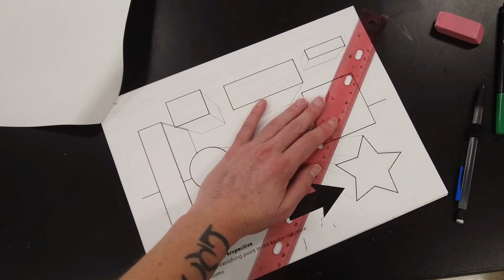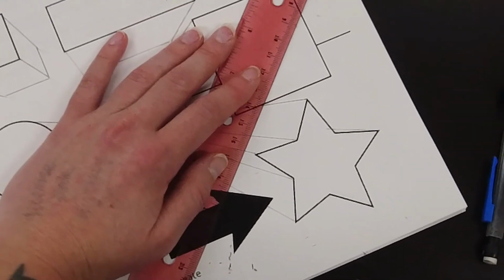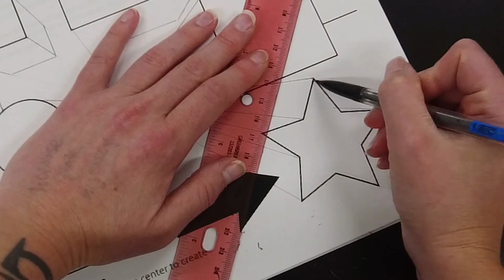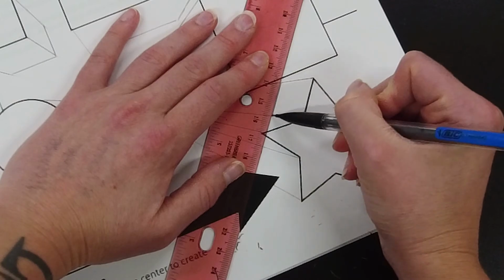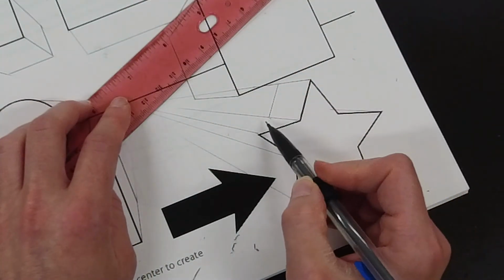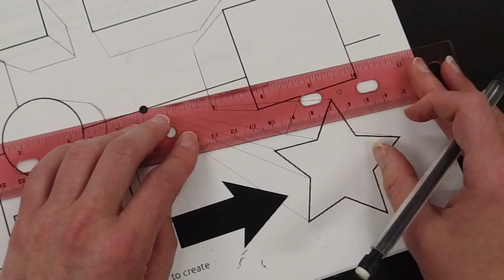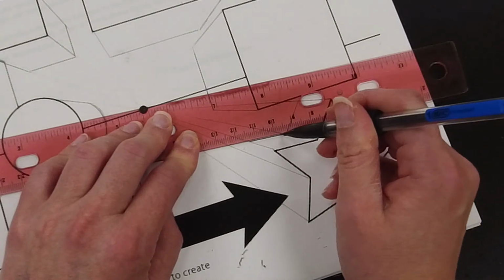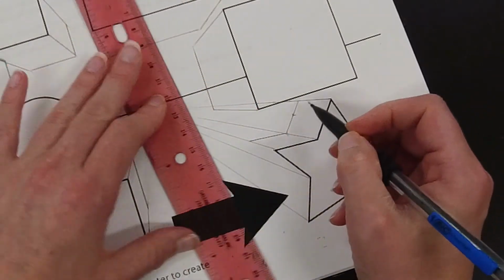Now this next part is a little trickier. So let's zoom in just a little bit here so you guys can see better. I'm going to make sure that my ruler is parallel with this edge. Draw that line in. And then once I touch this diagonal line, I'm going to come across parallel to this section. So that directional change happens on a diagonal line.